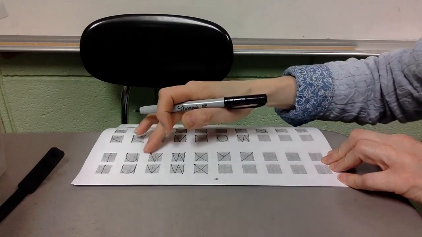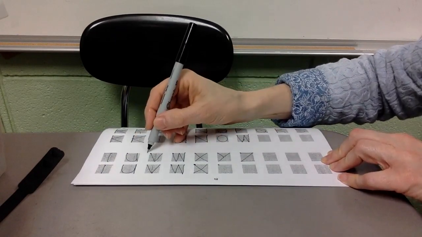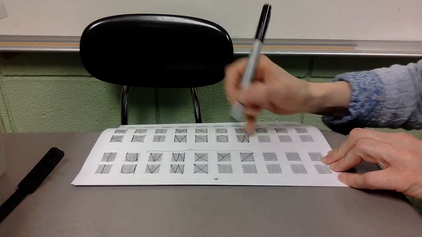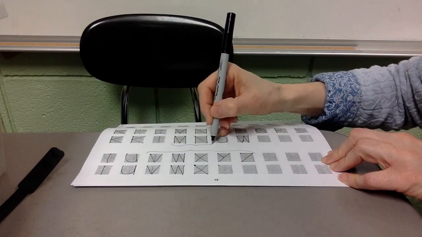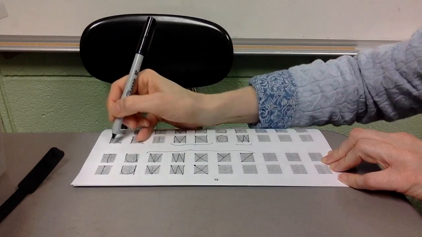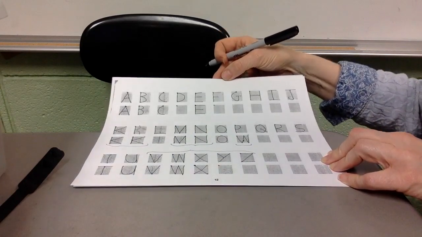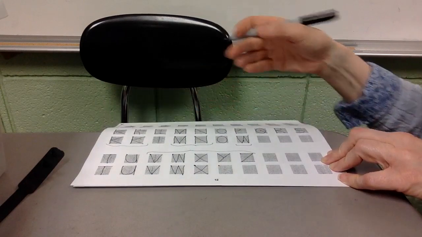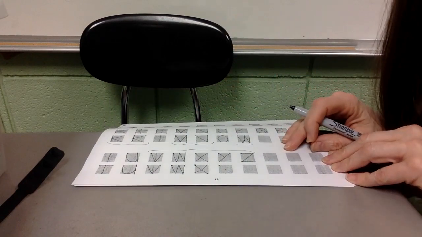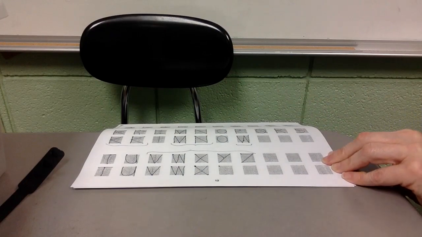So in general, all of your letters that have diagonals are going to need a little bit more work, your K's, because developmentally they're harder, and the understanding and ability to draw diagonals happens later.